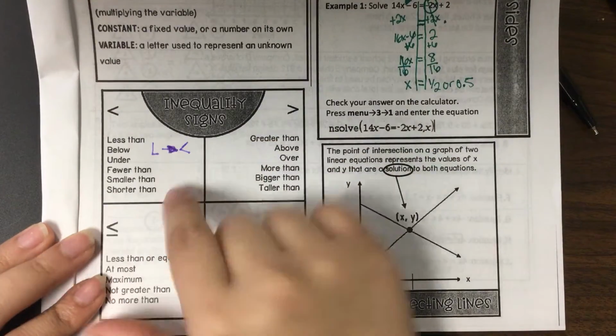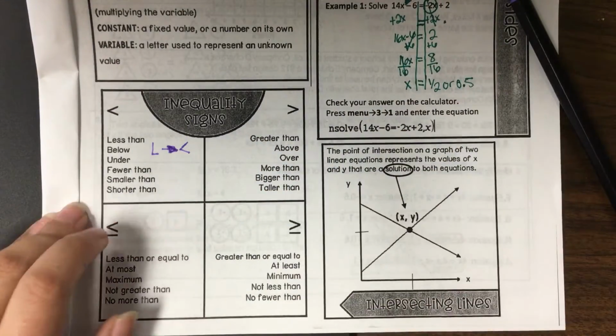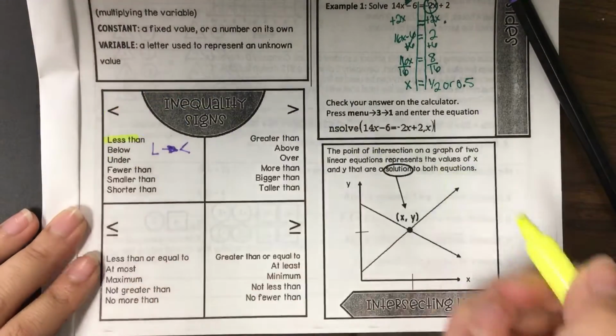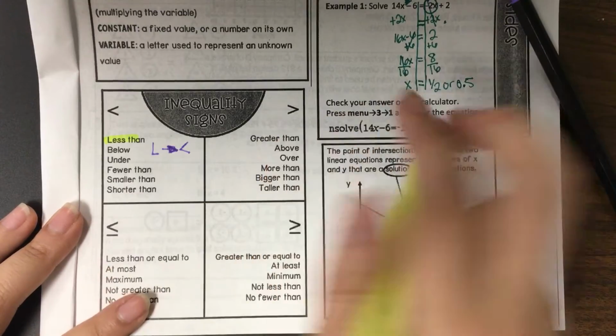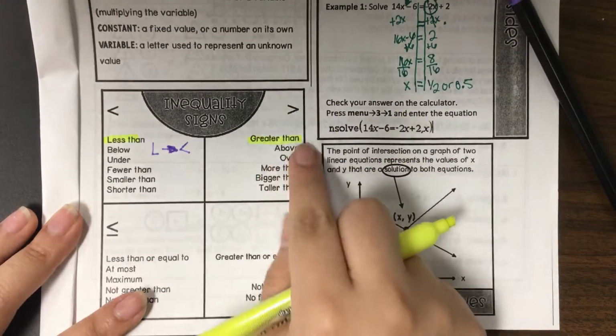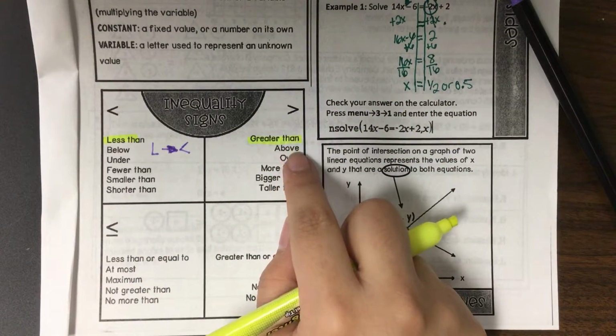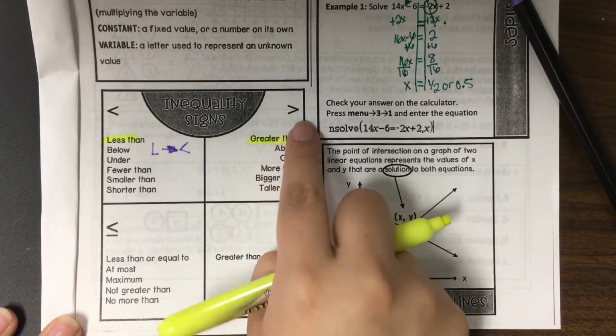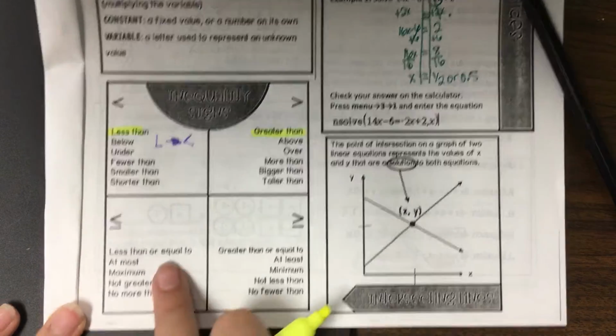So always start off with your less than. So this is our less than symbol. So let's go ahead and highlight that. Less than. And then this symbol right here is greater than. Some of the keywords in our word problems could be greater than, above, over, more than, bigger than, taller than. If we see any of these words, we know we're going to be using that inequality.